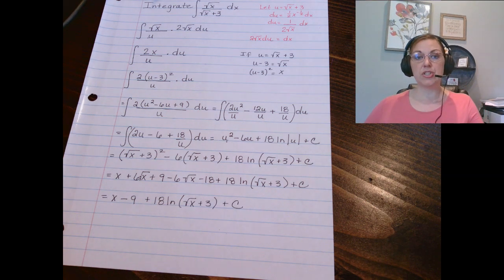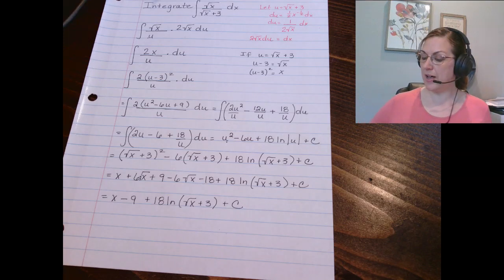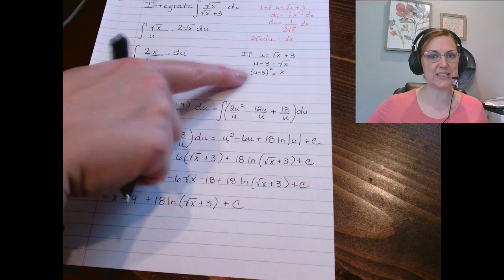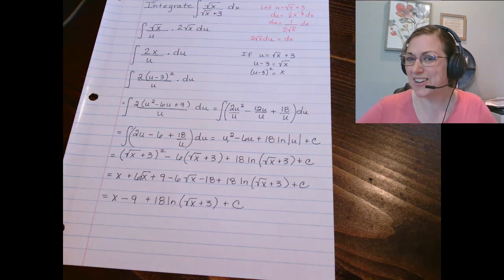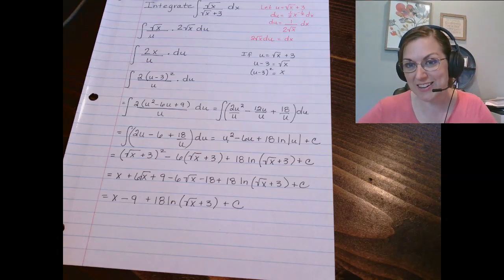So I hope that helps as you're trying to work problems like this with a u-substitution, but then also needing to sub back in for x.